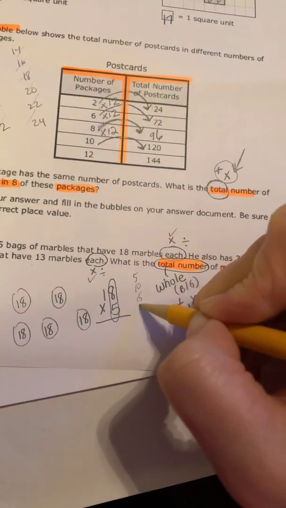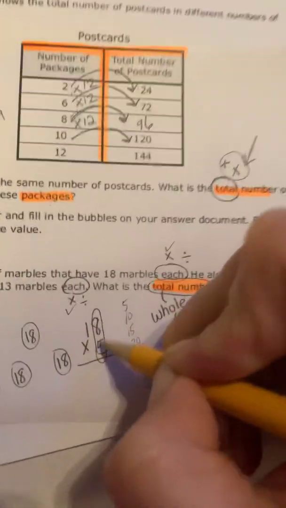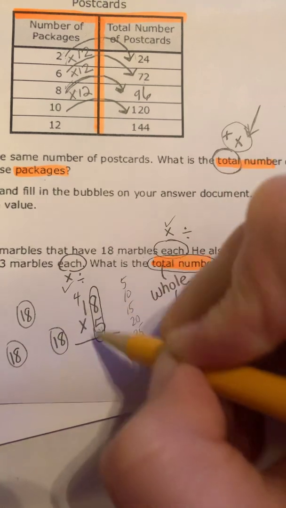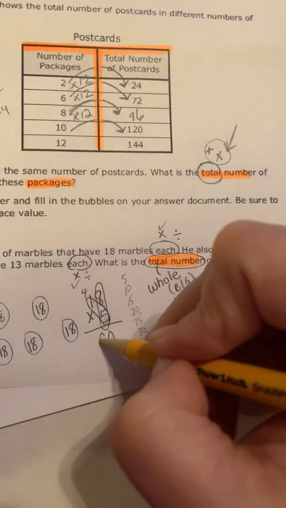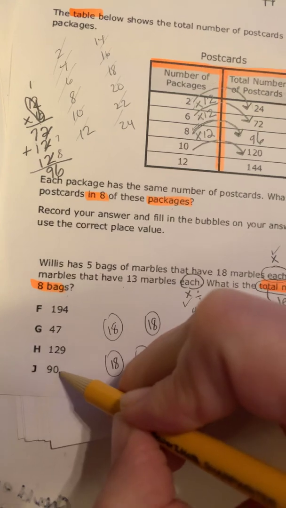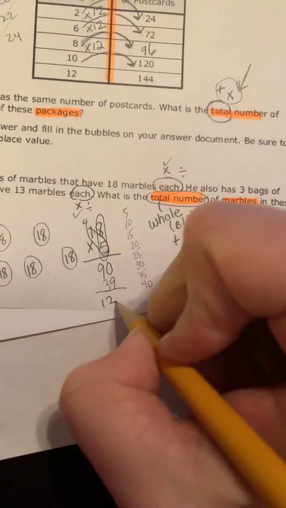So 5 groups of 8. 5, 10, 15, 20, 25, 30, 35, 40. 40. Do we need to carry? Yes, because the number's waiting. Then 5 groups of 1. 5 plus 4, 6, 7, 8, 9. So here's 90. By the way, look how it's waiting right there. It's waiting for the kid not paying attention. Is this 8 bags? Nope, it's part. 3 threes. 9. 3 groups of 1, 3. So 90 plus 39. That's the 5 plus the 3. Part plus part equals whole.